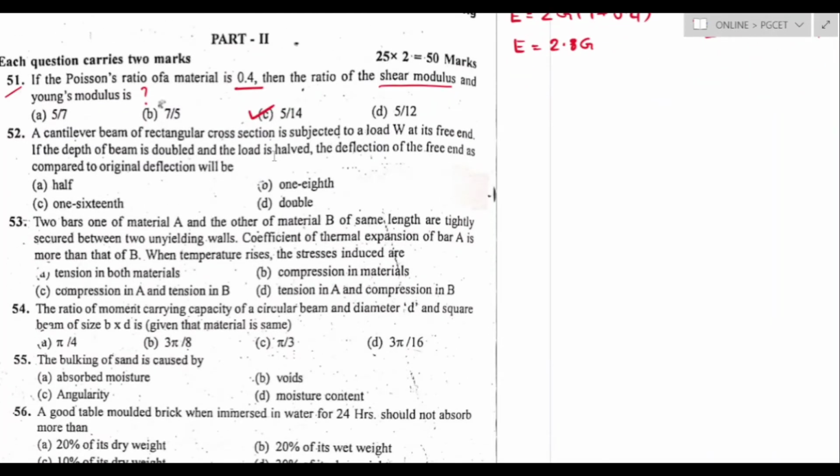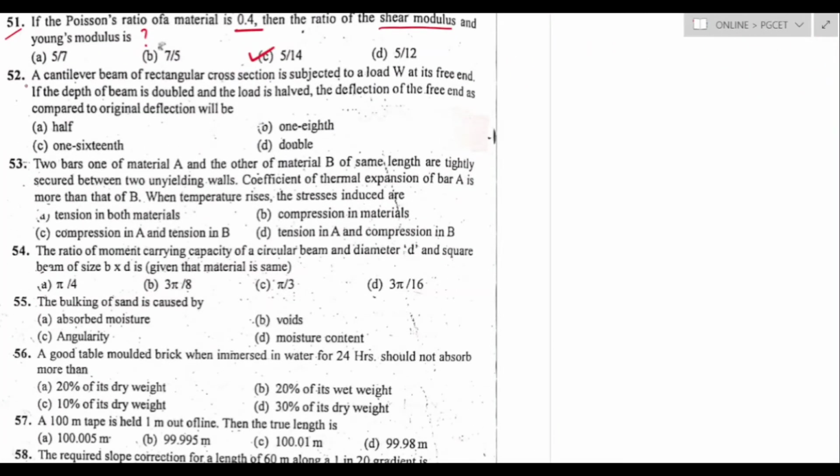Question number 52. A cantilever beam of a rectangular cross section is subjected to a load of W at its free end. If the depth of the beam is doubled and the load is half, the deflection of the free end as compared to original deflection will be. So there are two cases of a cantilever beam subjected to different conditions of load and dimension.